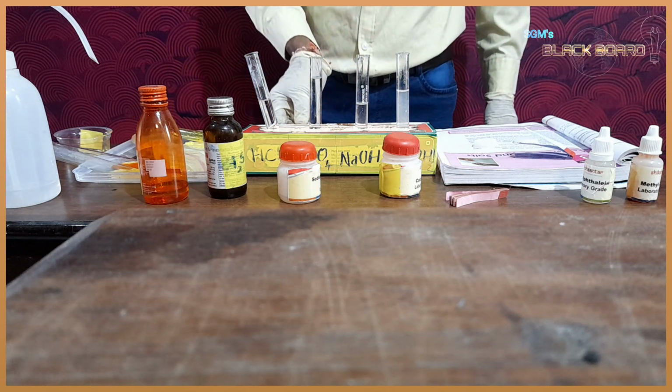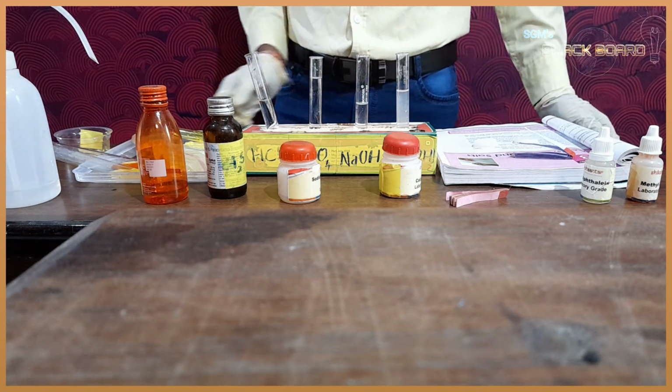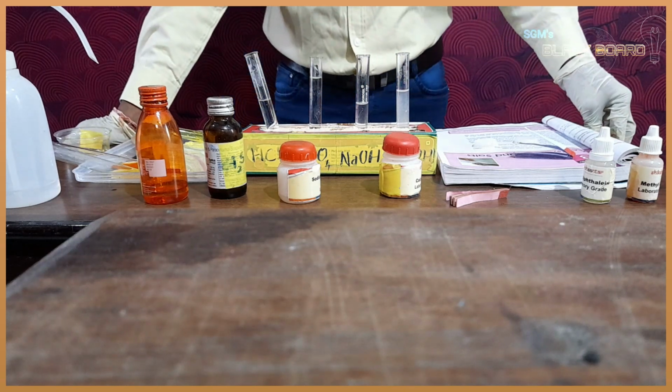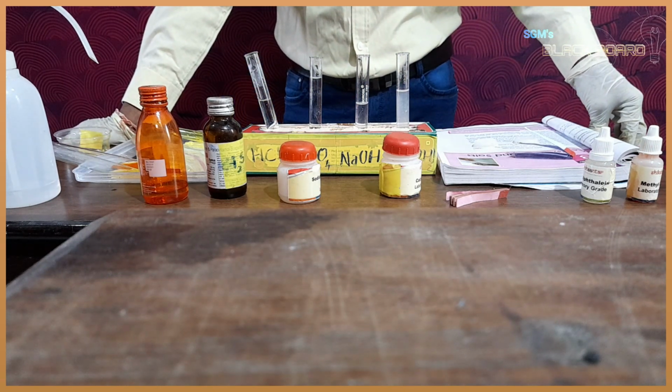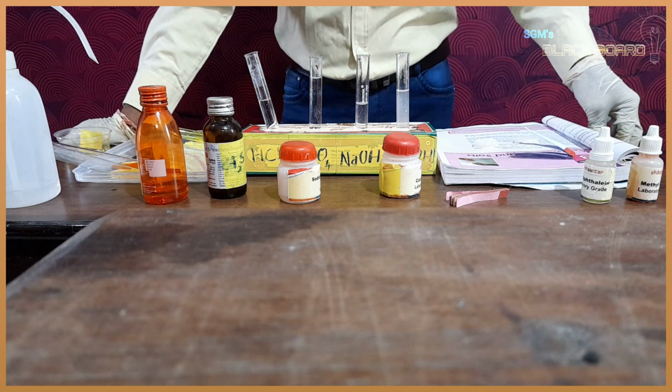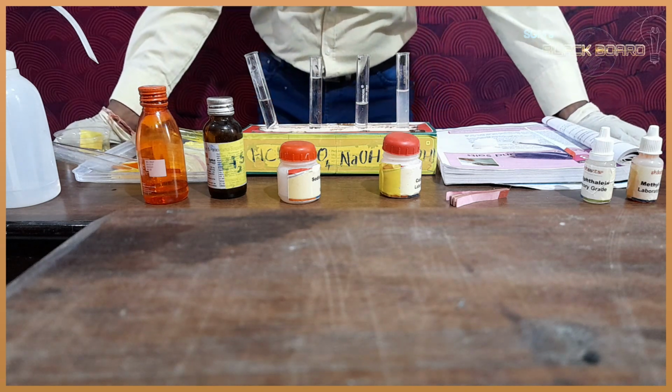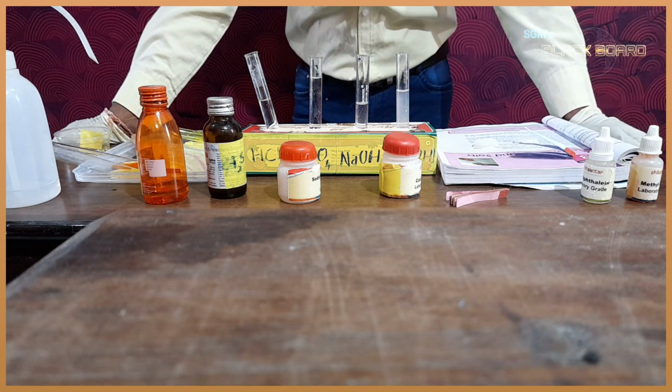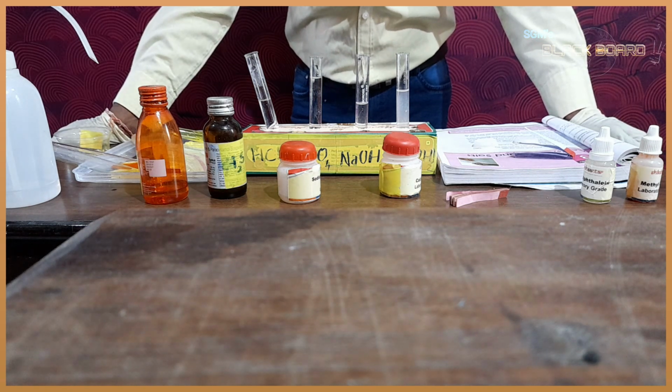So with this we can conclude that HCl and H2SO4, both of them are strong acids, and sodium hydroxide and calcium hydroxide, both of them are bases.